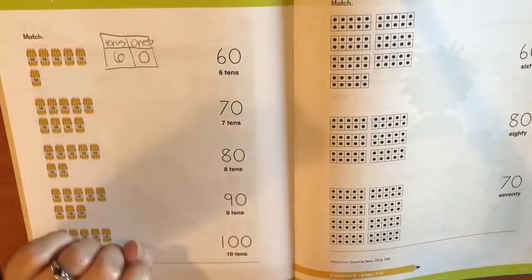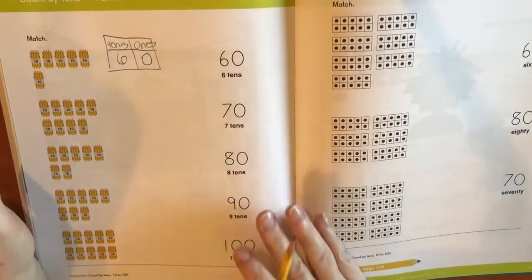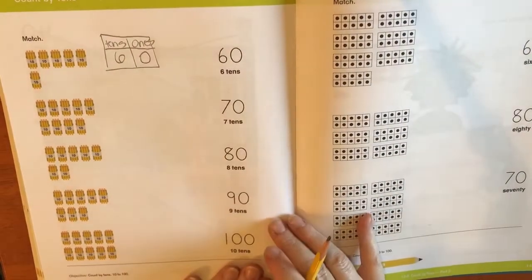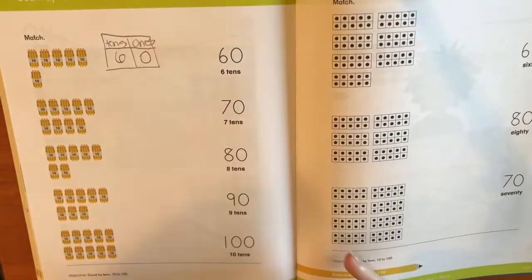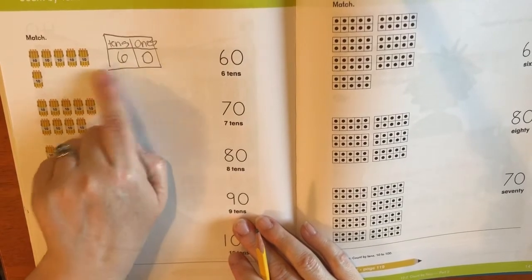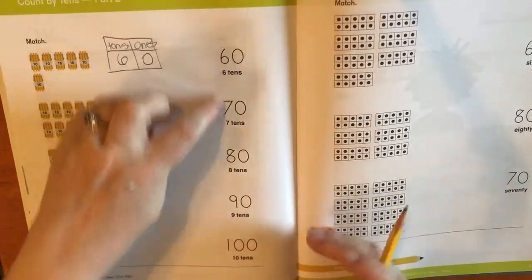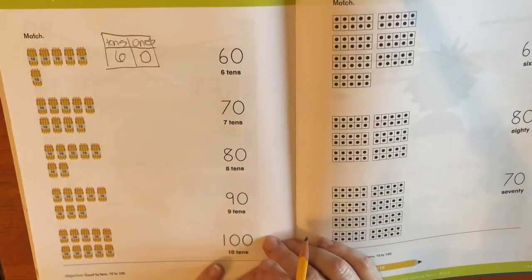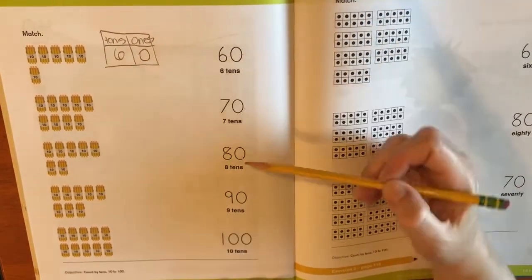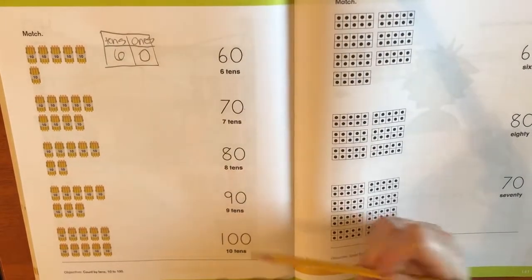So we're going to count by tens today, and we have to match our tens and our bundles and our numbers. So look, we wrote this one out, 6 tens and 0 ones, 60. We're going to look for the number 60 over here. It looks like these ones are in order today. 60, 70, 80, 90, 100.